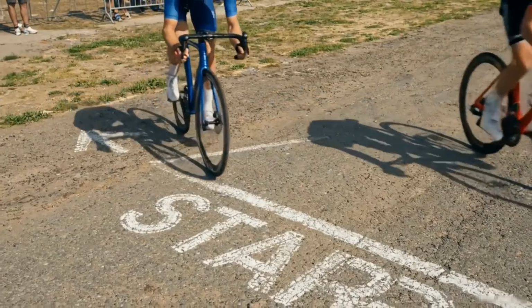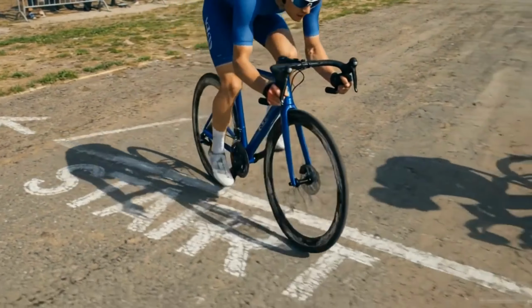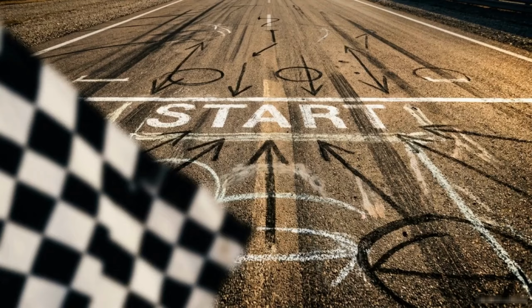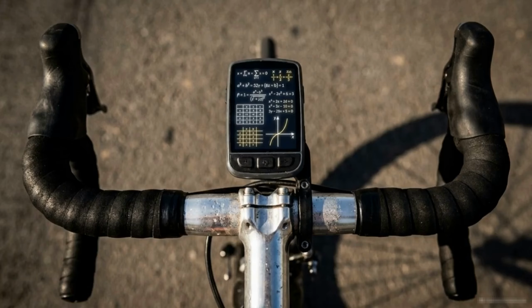Meet Jordan, Priya, and Marcus. They are three cyclists lining up at the track, revving up for a race. Our goal is to figure out who is going to win this race before they even cross the finish line. But there is a catch. Each racer is tracking their speed using a completely different mathematical format.